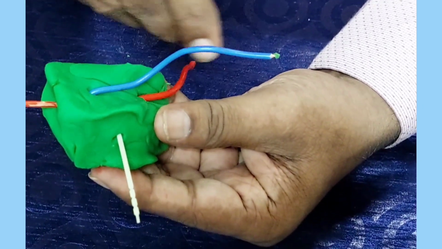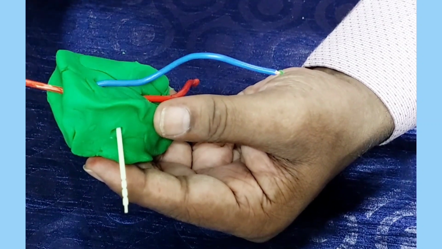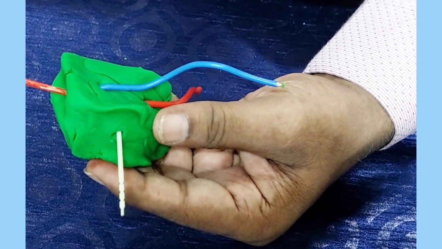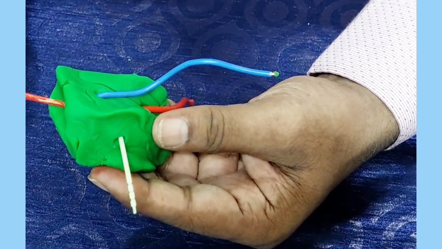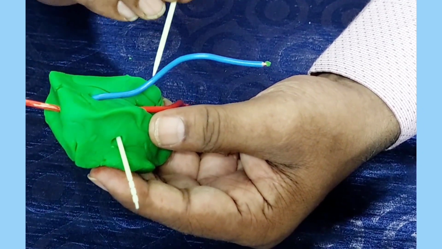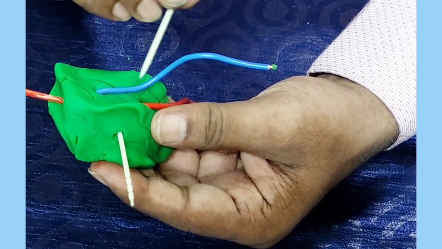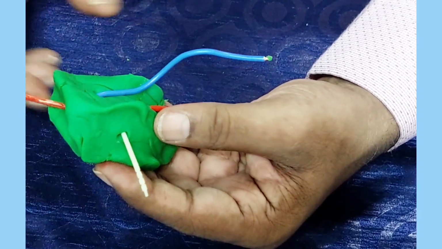Sometimes the external carotid artery gives a branch posteriorly. That branch is the posterior auricular artery and occipital artery. This occipital artery and posterior auricular artery may come out through this surface, the postero-medial surface.